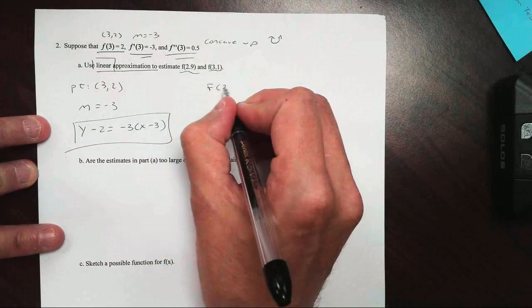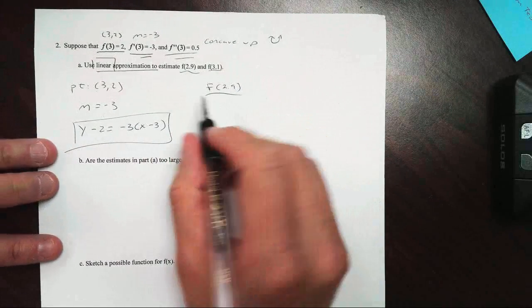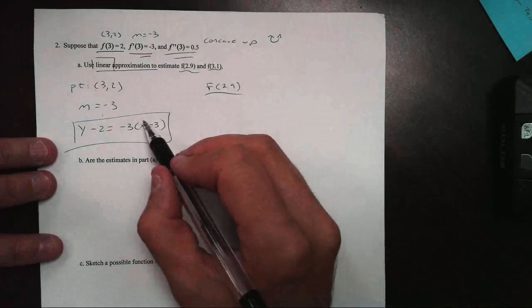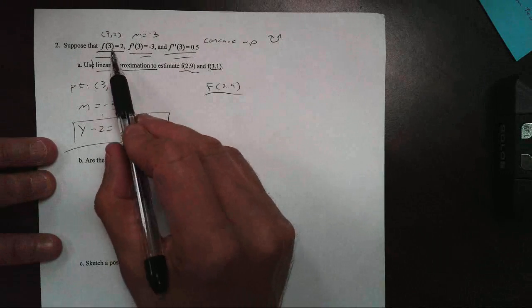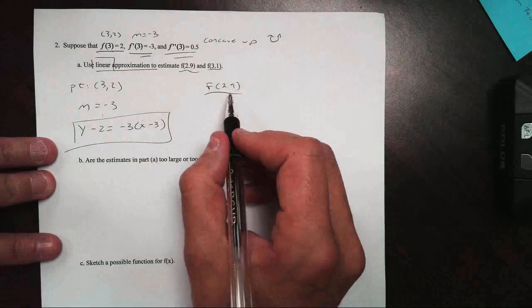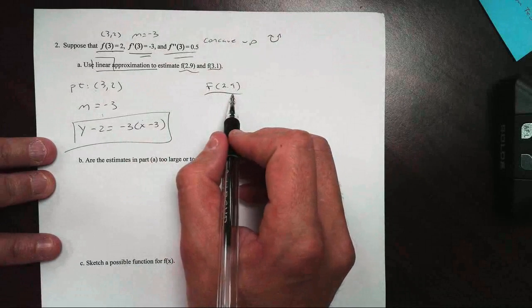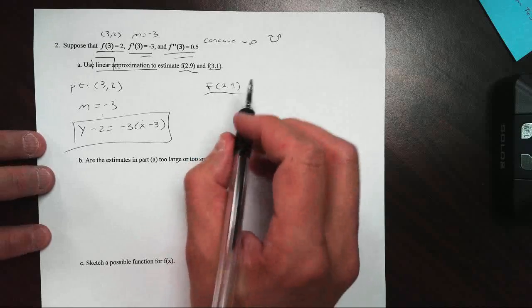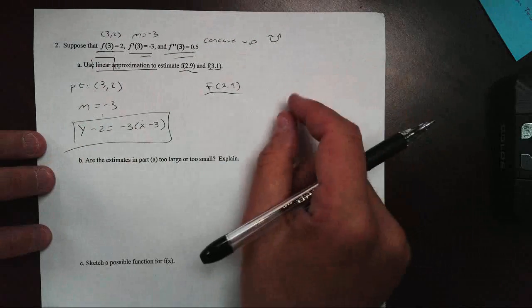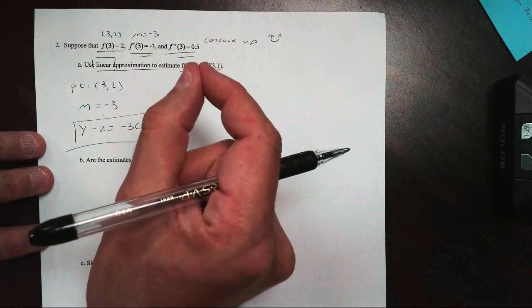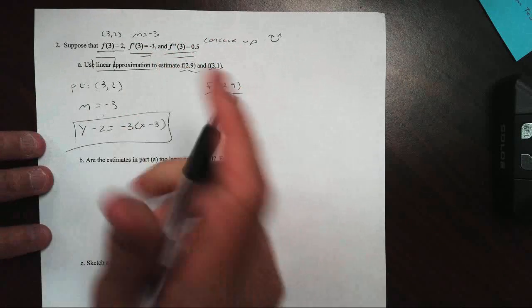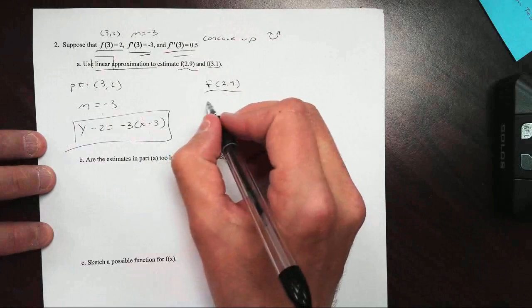So if I want to estimate f of 2.9, I think, Mr. Werner, we don't know what the function is. We don't have to. We're approximating it. Now, also what I want you to look at, my known values are at 3. I'm at 2.9. Notice, we're not far away. We're close to 3. This won't work for values far away. Remember, calculus is the study of tiny distances. Itty-bitty tiny. Okay? So very tiny.